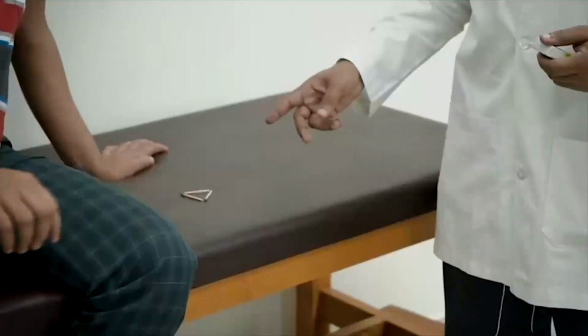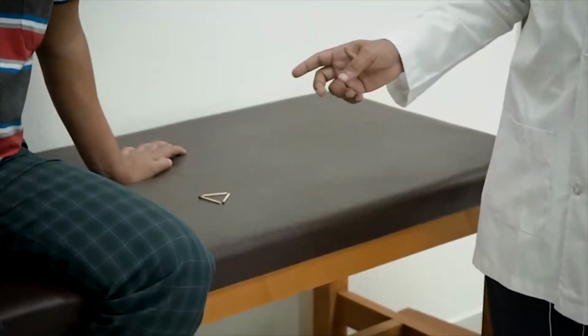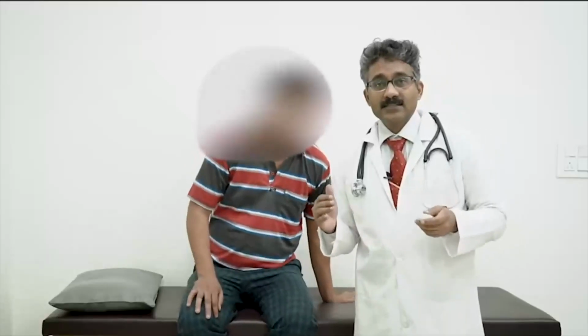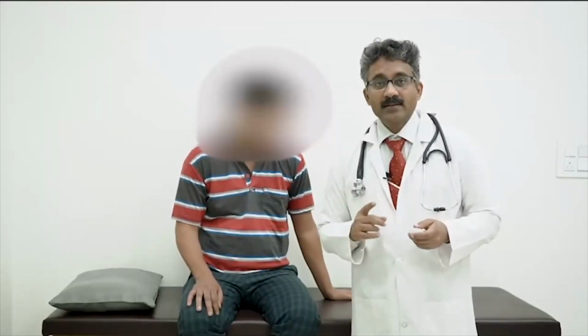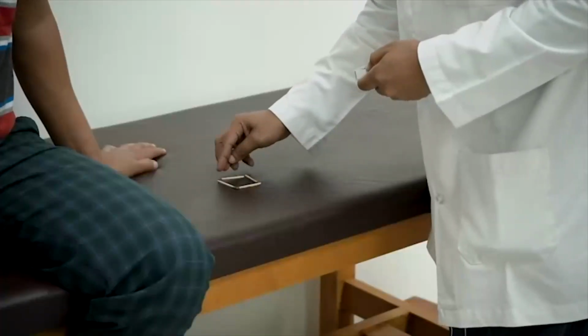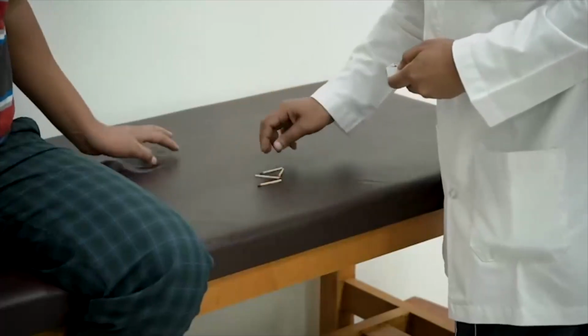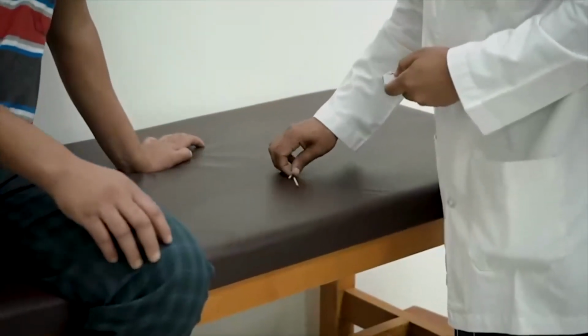Yes, he did it. That's right. So I'll give some construction figures to him and he should be able to do it with the matchbox. Okay. Right. So I have constructed here a square. Let us see. I'll give it to him to do.